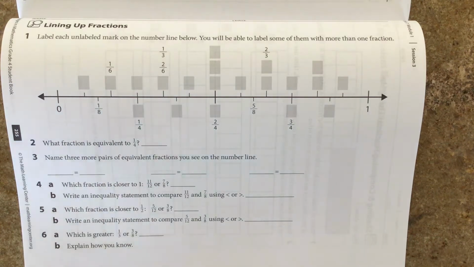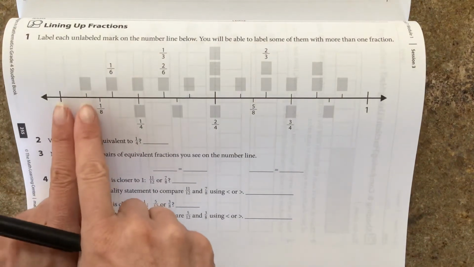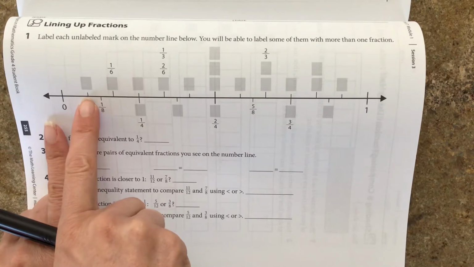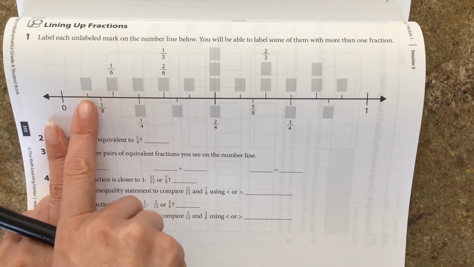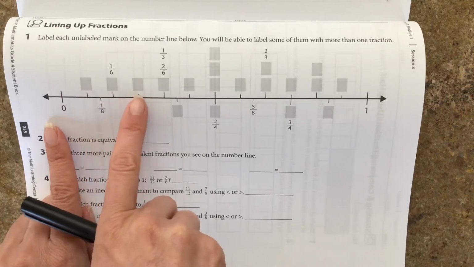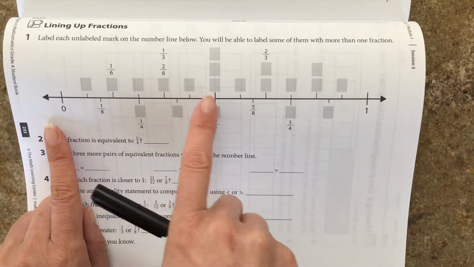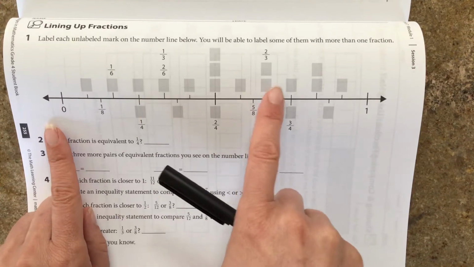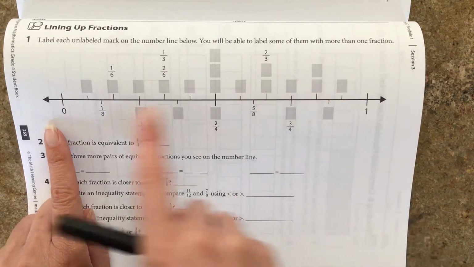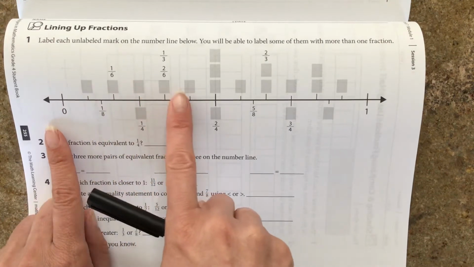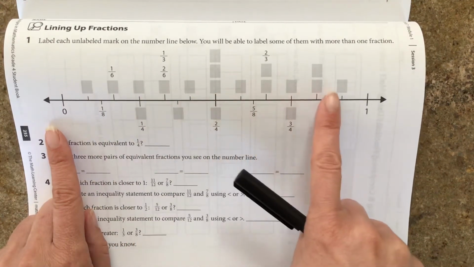So the first thing is to figure out what this dash is that is sticking up from the number line. There's 1, 2, 3, 4, 5, 6, 7, 8, 9, 10, 11, 12. So there's 12 sections of this number line that are broken up here.